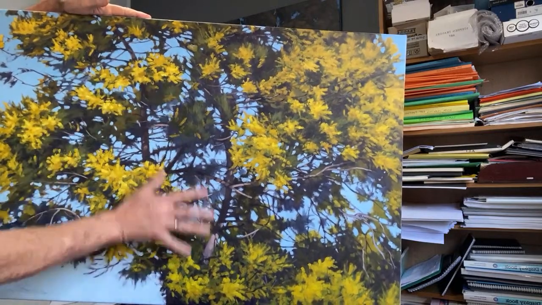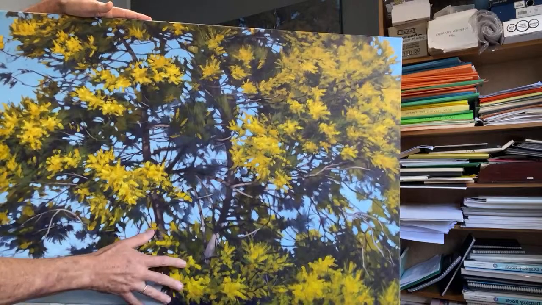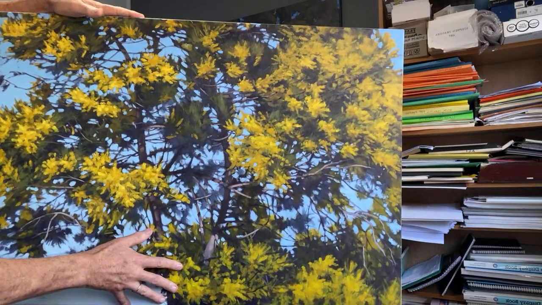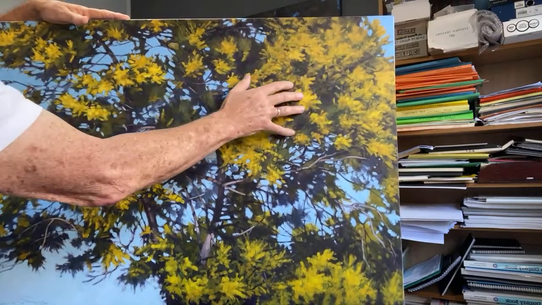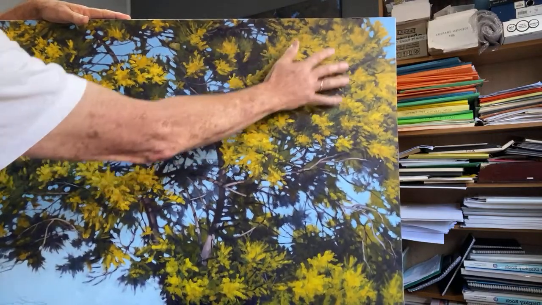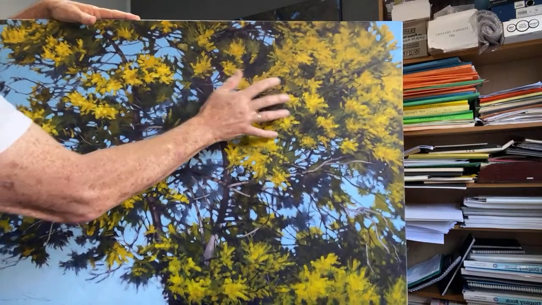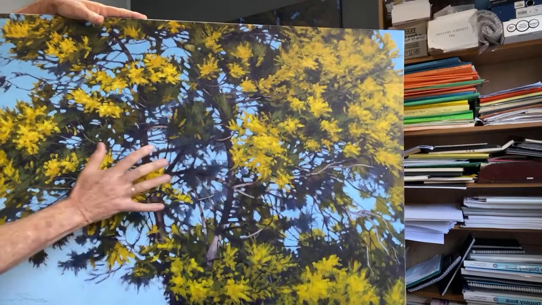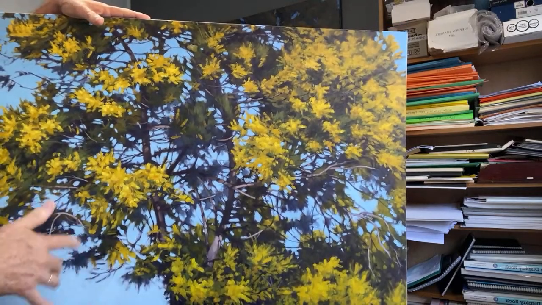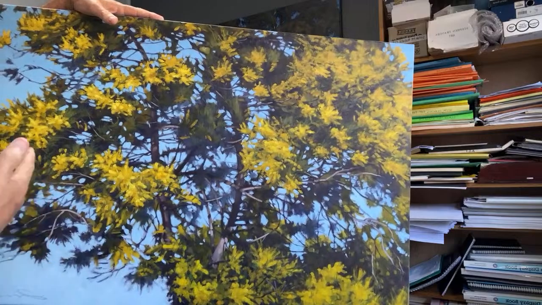There's a shadow being cast on these by what's above. Up here it's still in the sun, so it's warmer, but the edges become very blurred because that's significantly further back than here and here, because these are coming out towards us. Now, it's not obvious in this view, but it's what's happening.